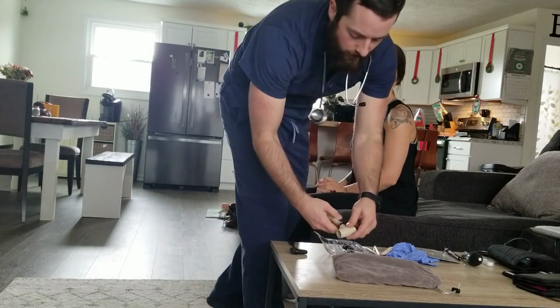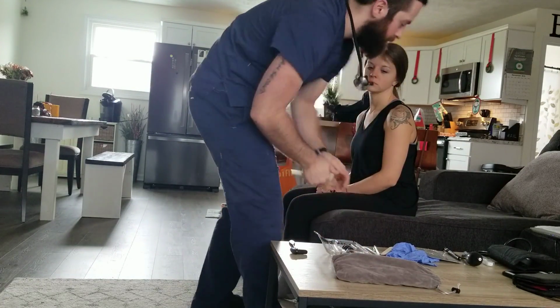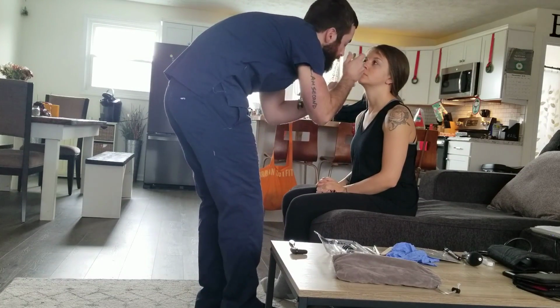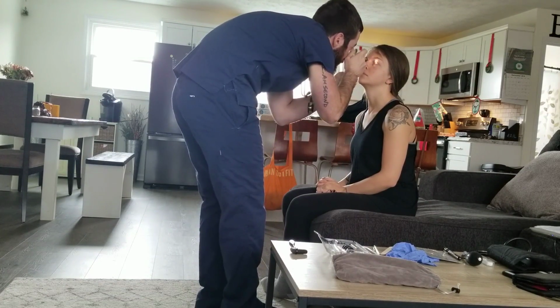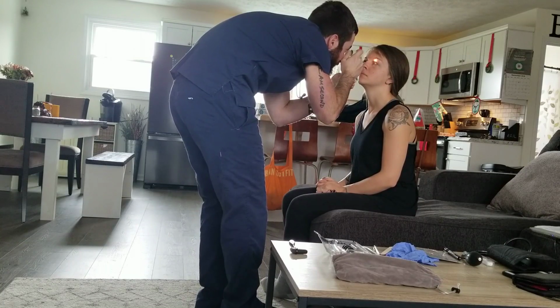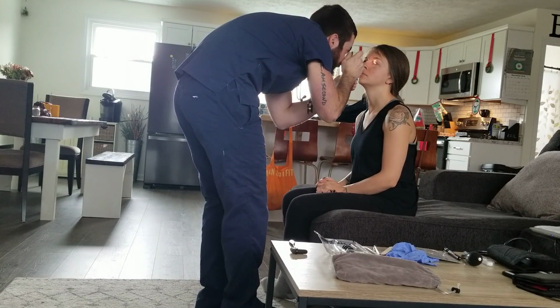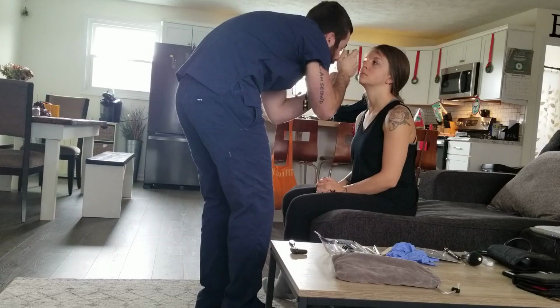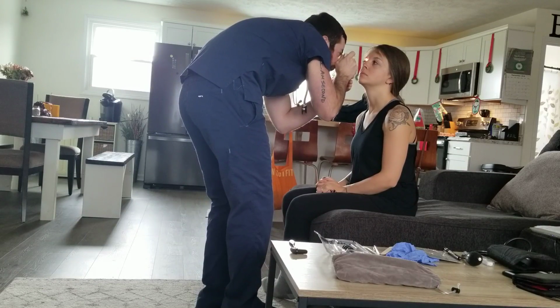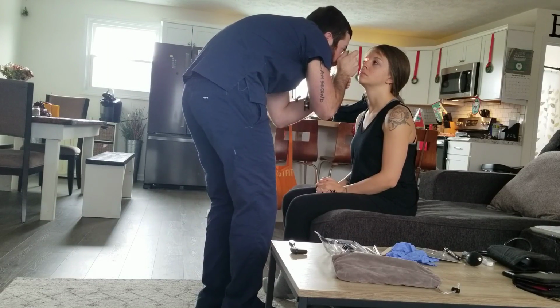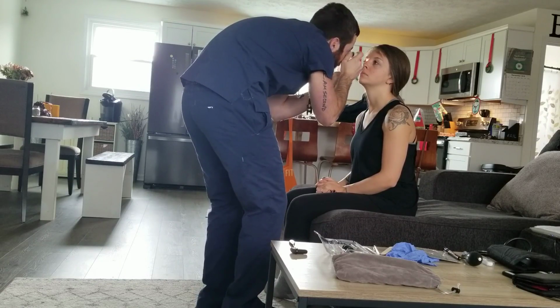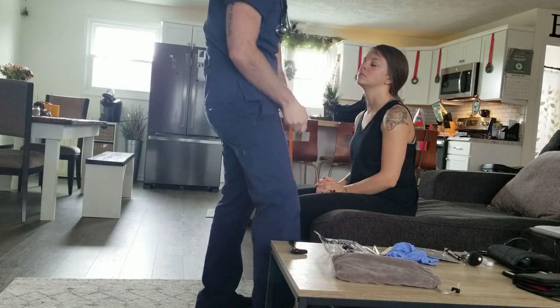Go ahead and do the ophthalmoscopic exam. Red reflex present, arteries and veins, retina appear normal. Bilaterally, all structures appear normal.